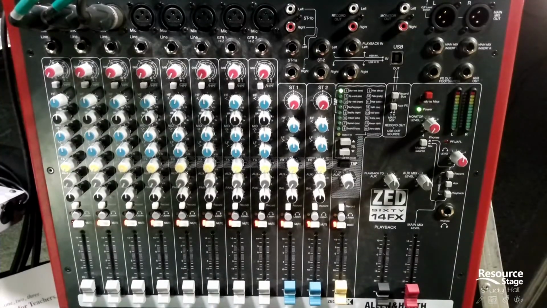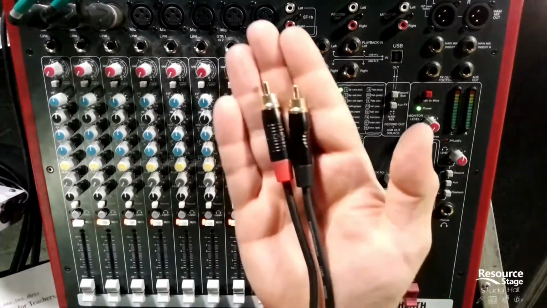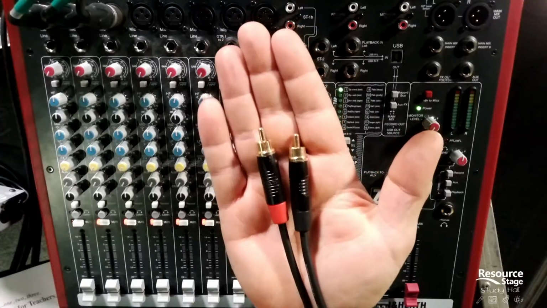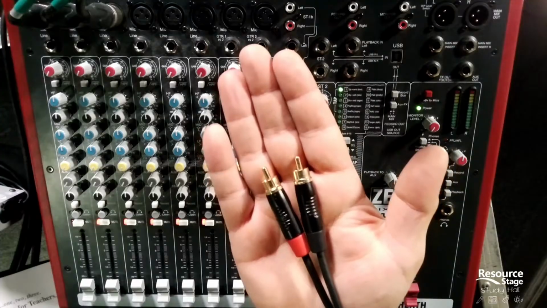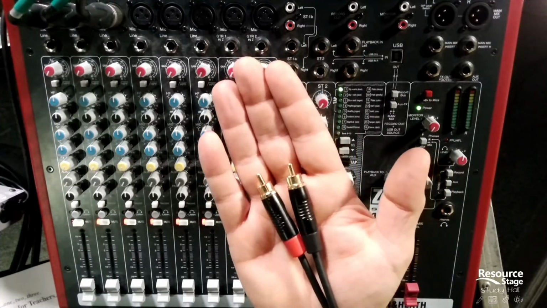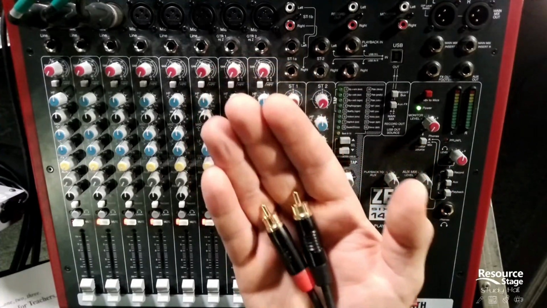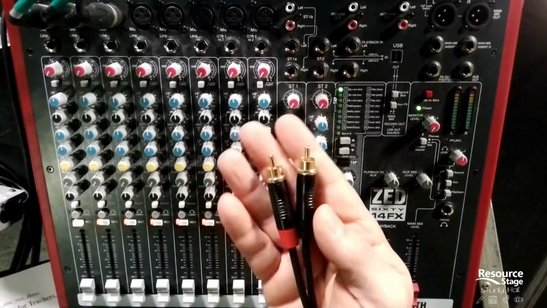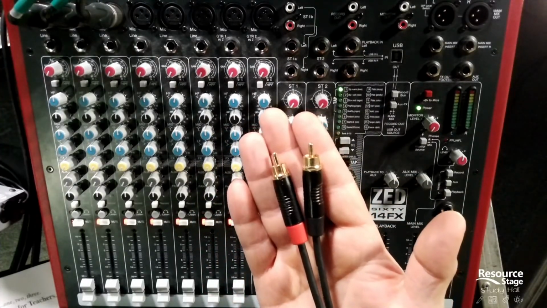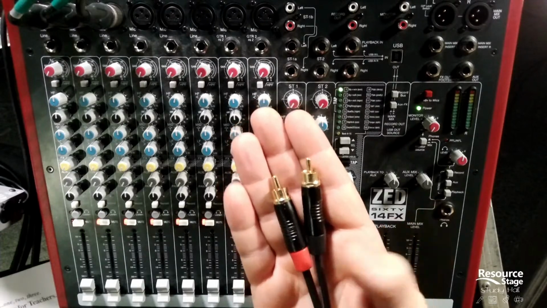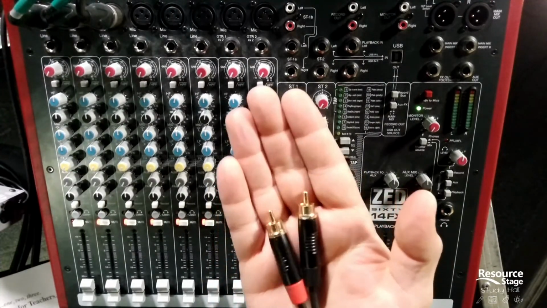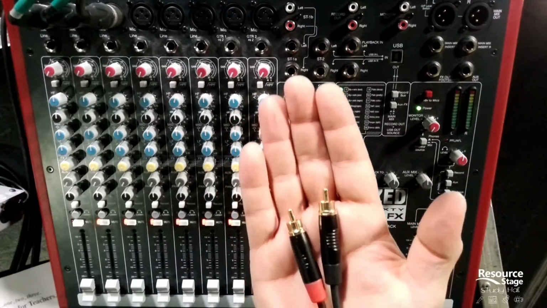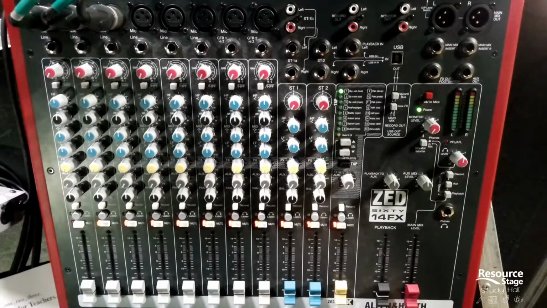And then the last sort of connector that I'll show you are these. These are called RCA plugs, sometimes called phono plugs. And again, they are very common on a lot of audio devices. So you might see these on the back of a projector for audio out of your source or on a media playback device. So there we go.